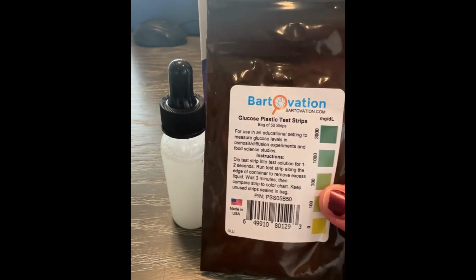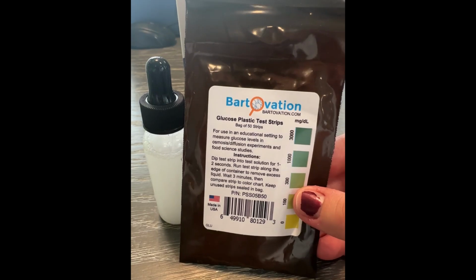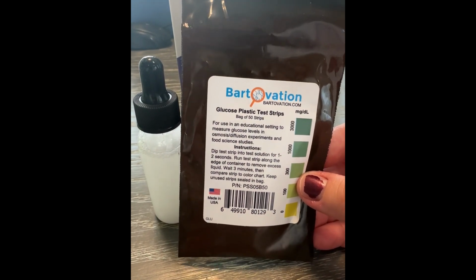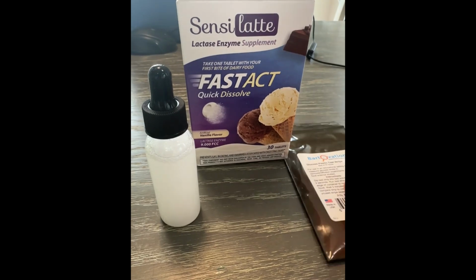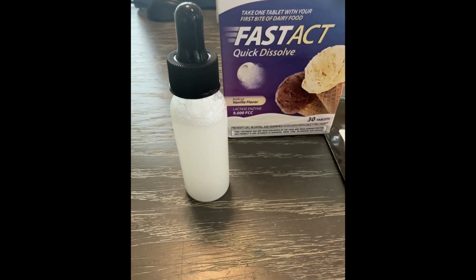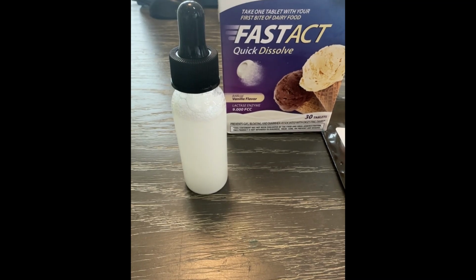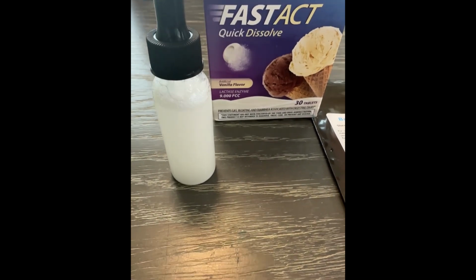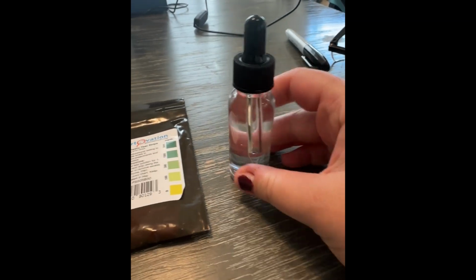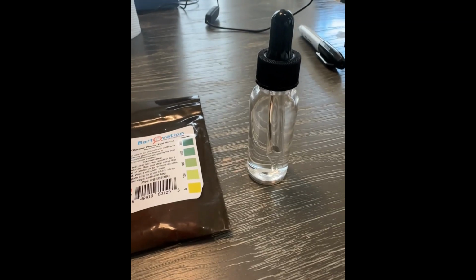And then you will need glucose test strips. These can be purchased on Amazon. I'll include a link in the comments. And then these dropper bottles, you can get just about anywhere. You can get them on Amazon. You can also get them in the craft store in the soap section. And then I also have a dropper bottle with water here as my control sample.